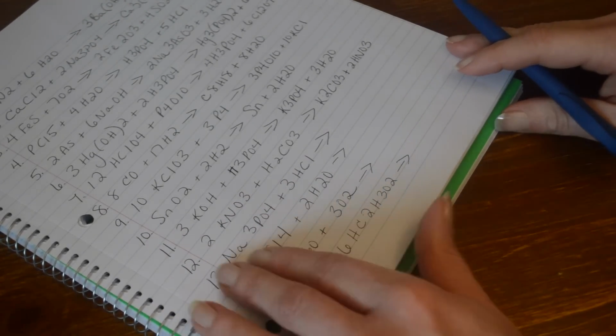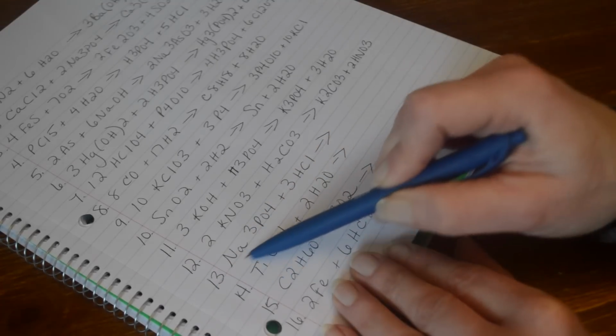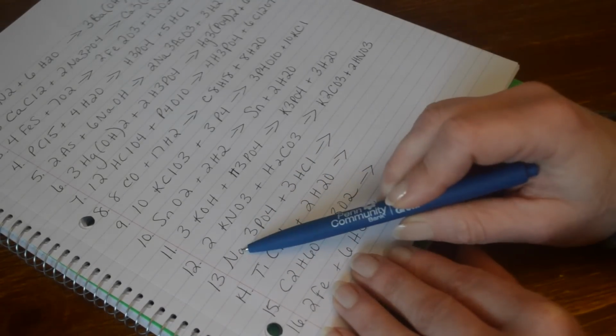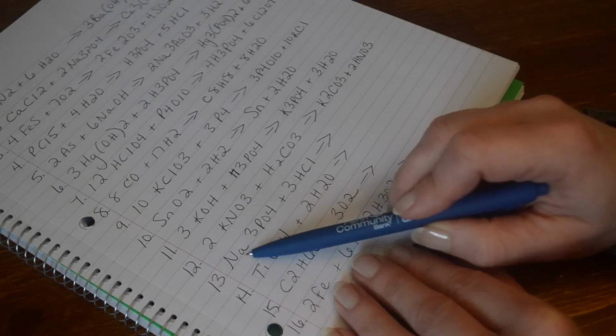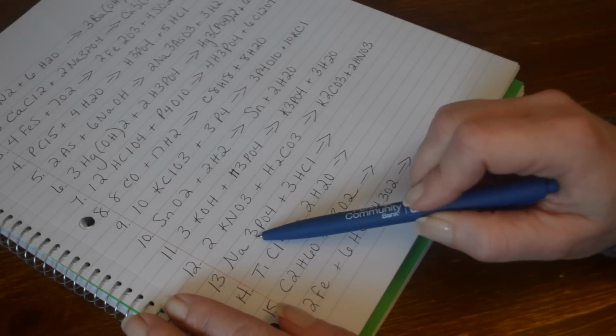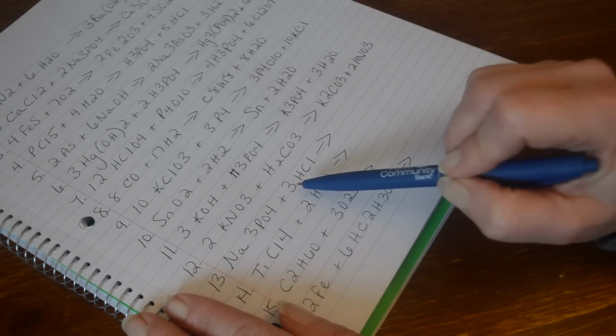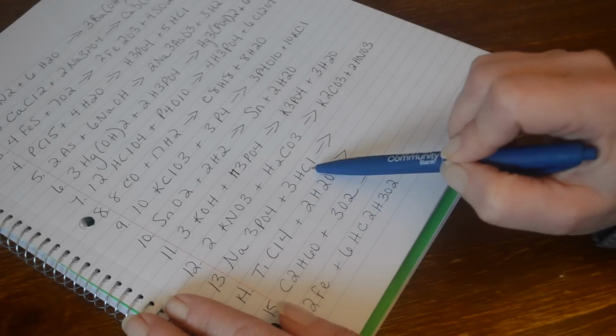Now we're moving on to number 13. Number 13, the reactants are Na3PO4 plus 3HCl.